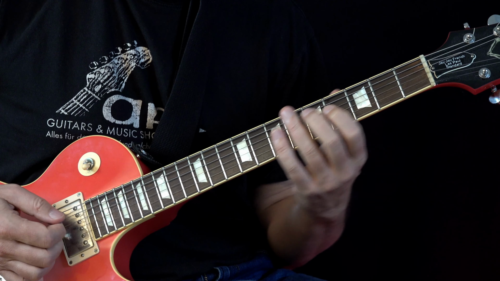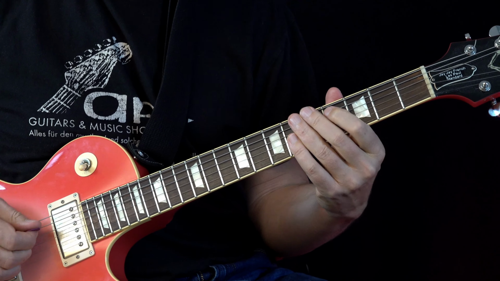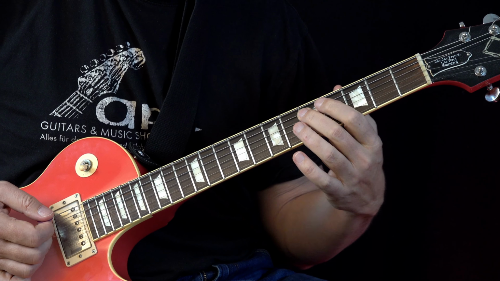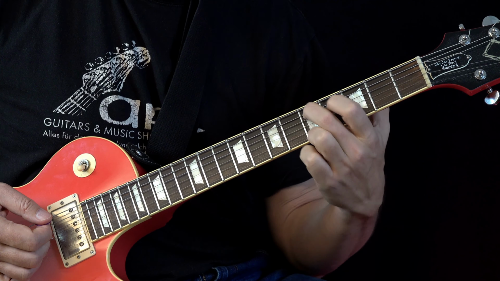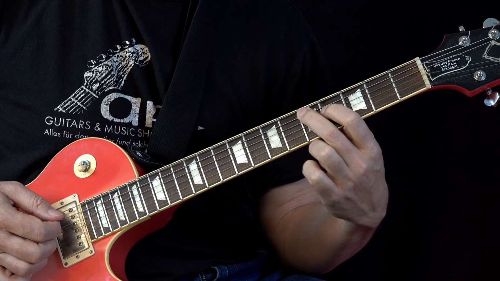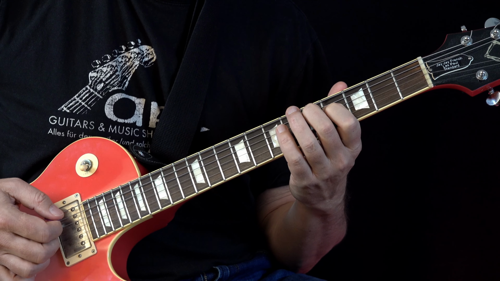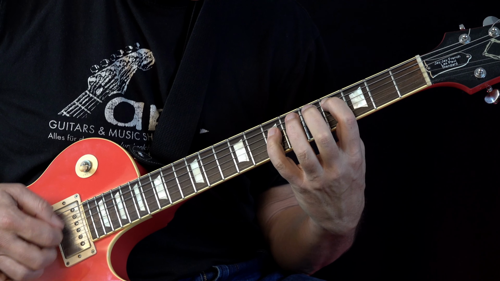Then, and now we're doing something new. Instead of playing power chords, since we have a D major chord, we're playing the D major chord. 5th fret, 4th fret. See, this is not a power chord anymore. This is a major chord. And then add an A major chord with an inversion here with a C sharp.